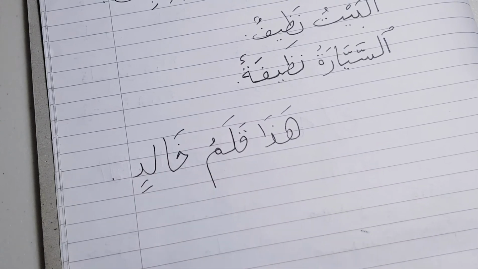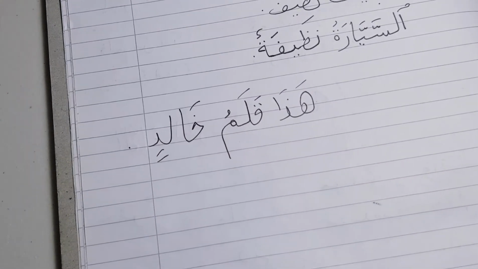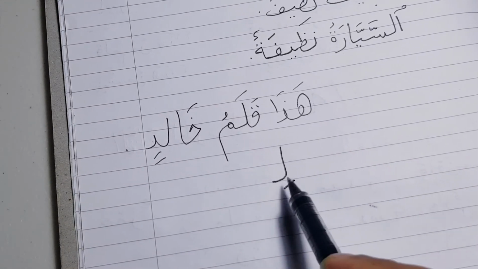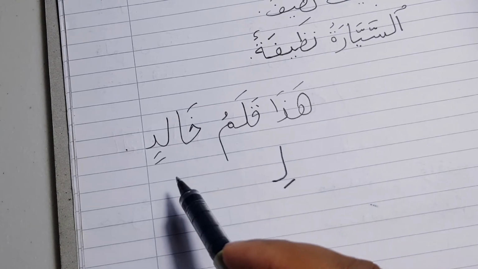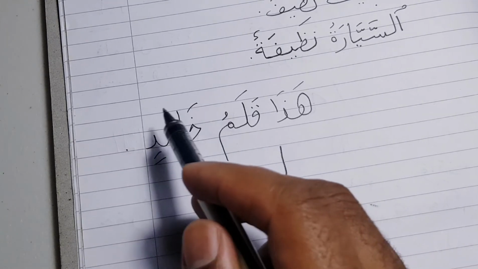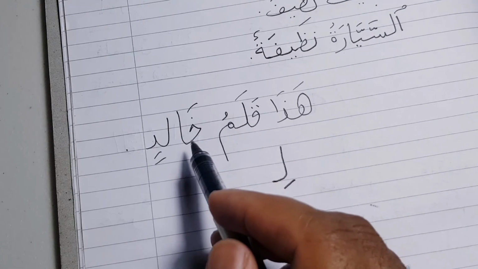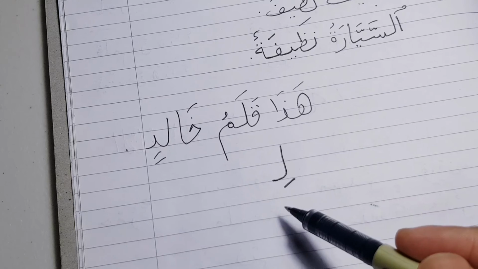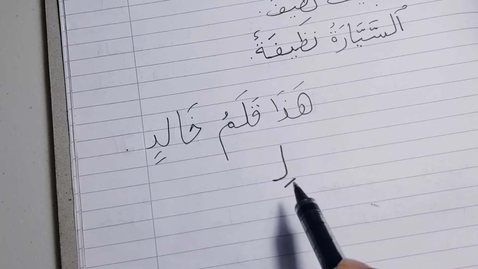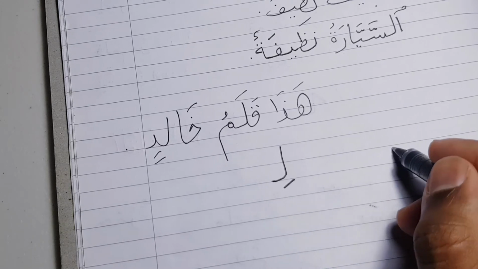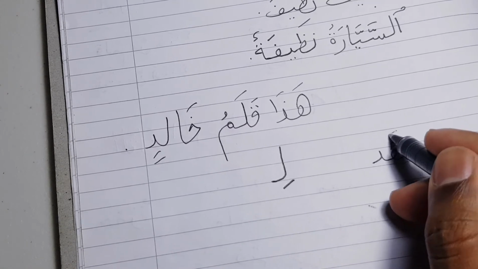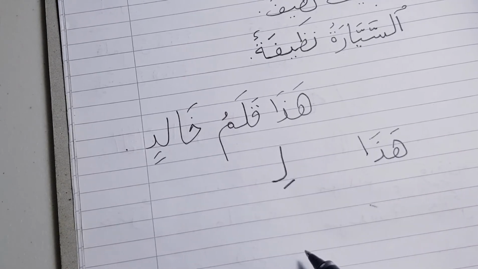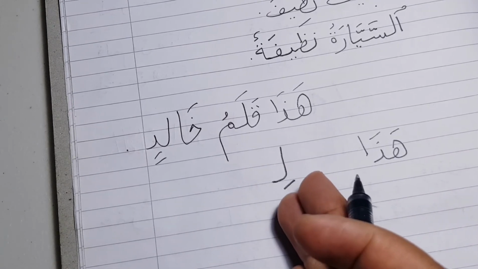هذا قلم خالد. Another way of showing possession is adding this lam, with a kasra, bringing it before the possessor. This is the one who owns it. Bringing this lam before it will show that it belongs to him. This lam, li, is a harf jar. What does harf jar mean? It makes the noun after it majroor, ending with kasra or kasratain. We've taken this before. So this is another harf jar that came in this lesson.